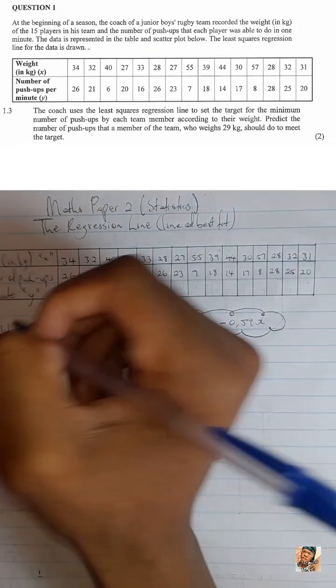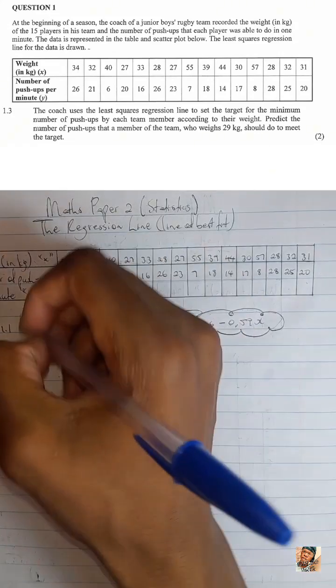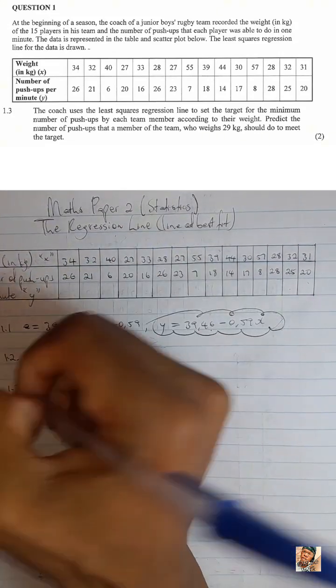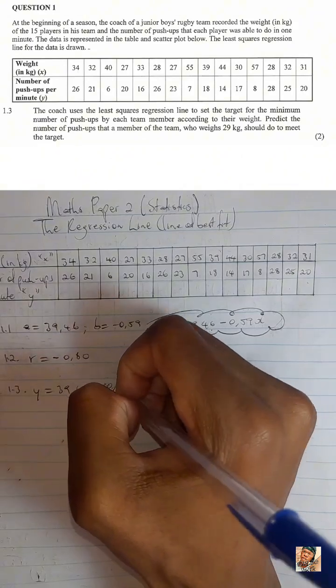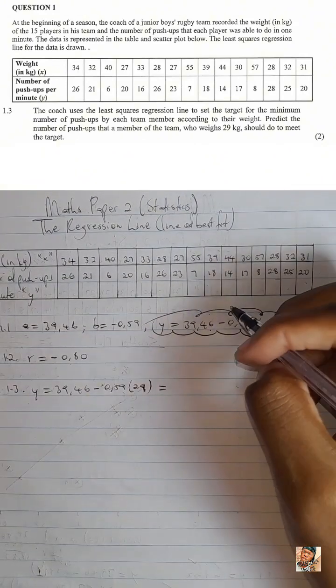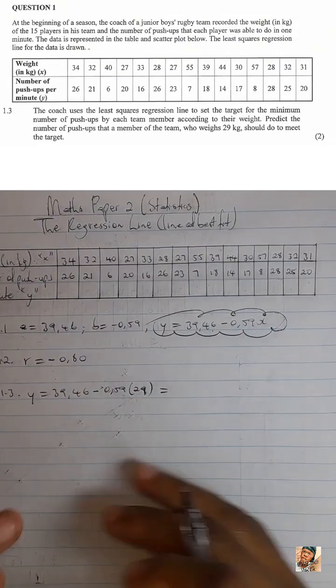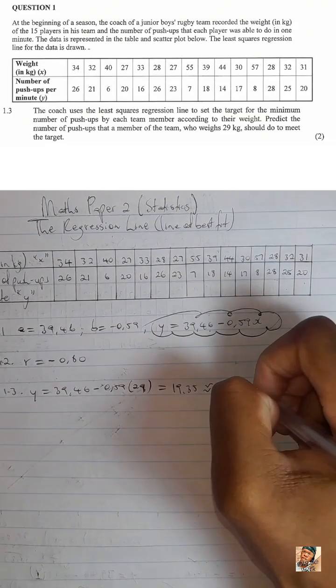So that's 1.1. And then 1.2, what did 1.2 want? Okay, 1.2 wanted the correlation coefficient, which we said is negative 0.80. And then 1.3, we answered it using Y is equal to 39.46 minus 0.59x. So for a player that was 29 kilograms of weight, we said it is going to be equal to 19.35, which is 20 push-ups.